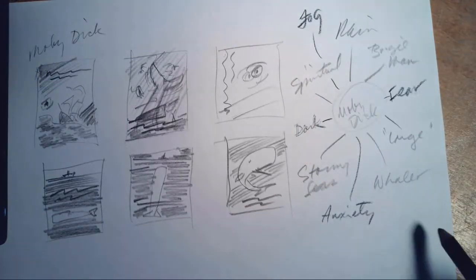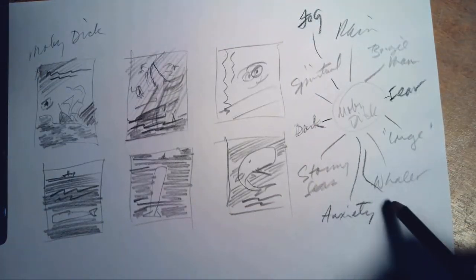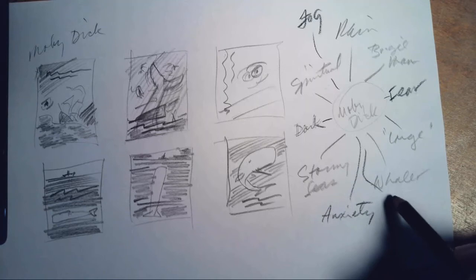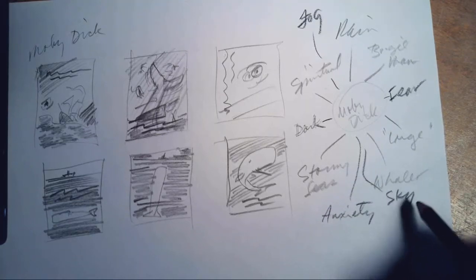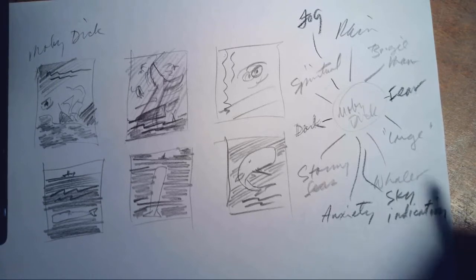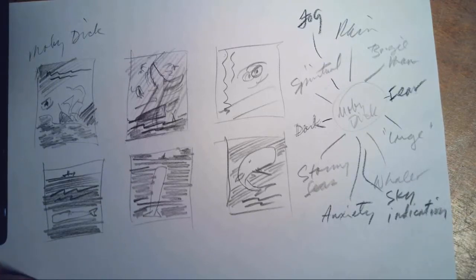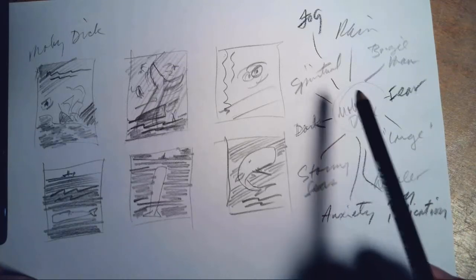Fog could be something. I'll put down here sky indication. So maybe I put Moby Dick in the sky like he's all seeing, all knowing. And that's the basic idea right there, is to come out with what you're trying to consider.